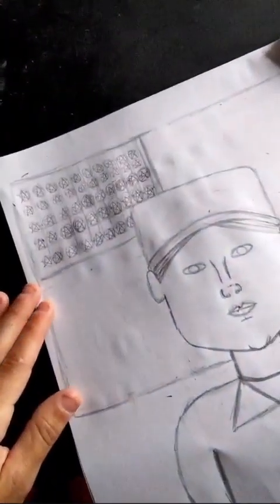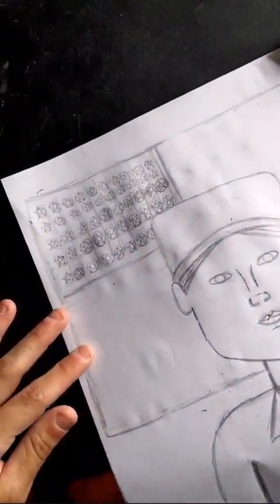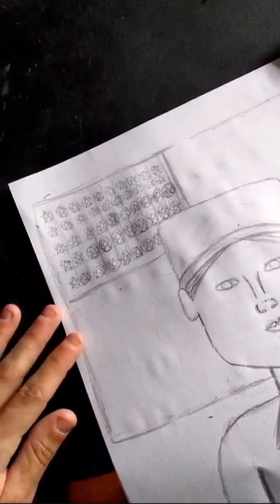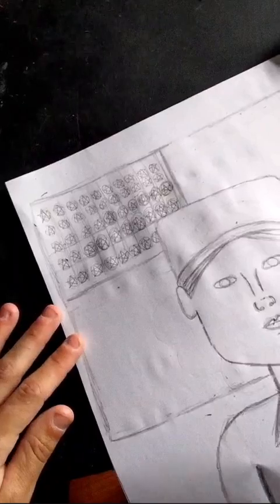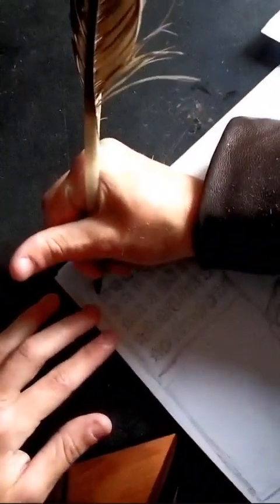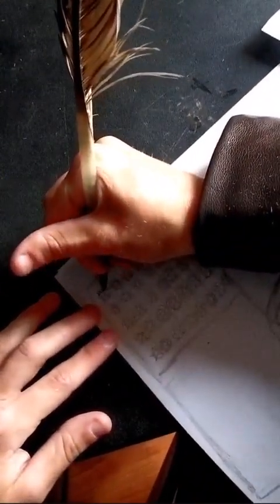And now that we have made the stars inside of the circle, what we will do is we will get a pen and outline the edges of the stars.